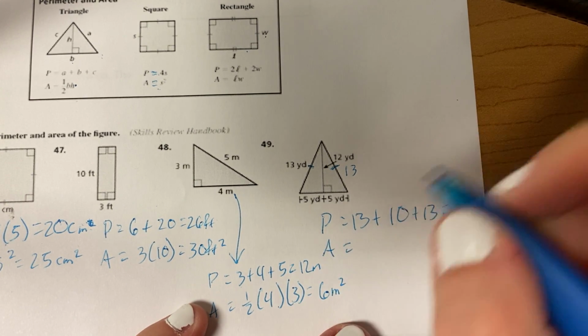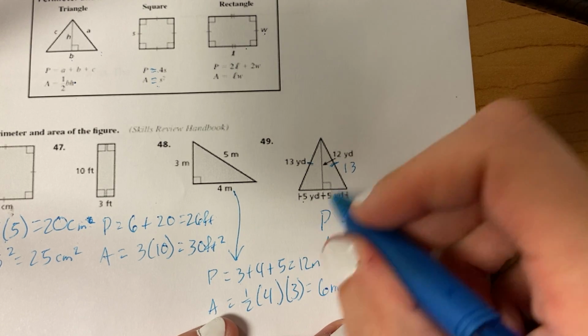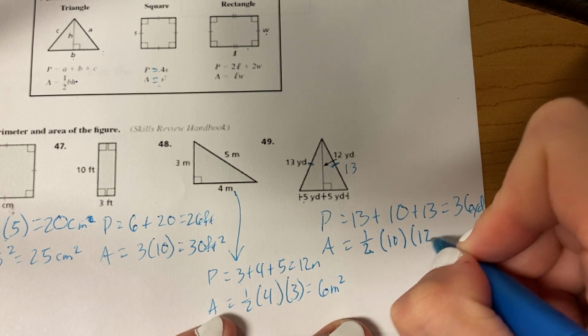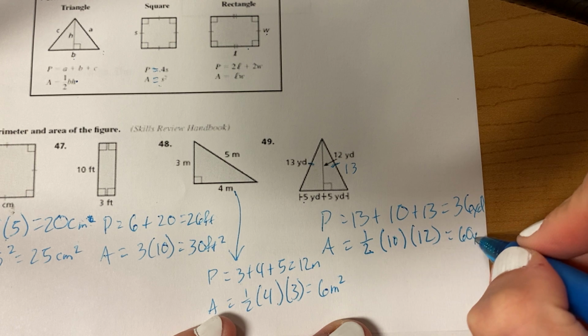And then my area would be 1/2, since it's a triangle, times my base, which is 10, times my height, which is 12. So that should be 60 yards squared.